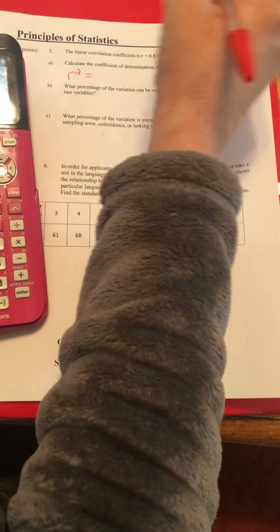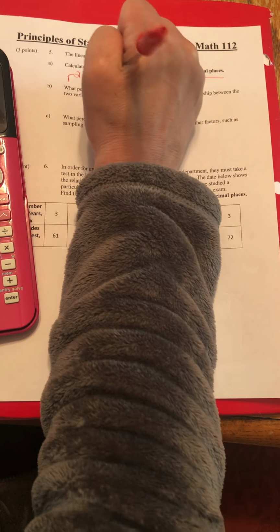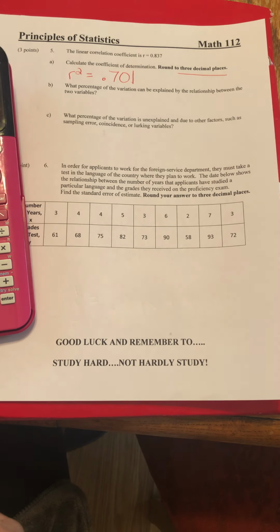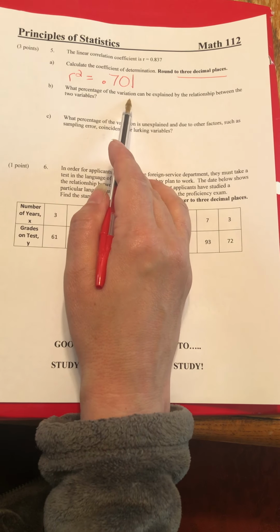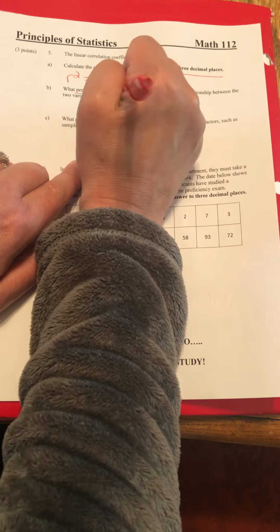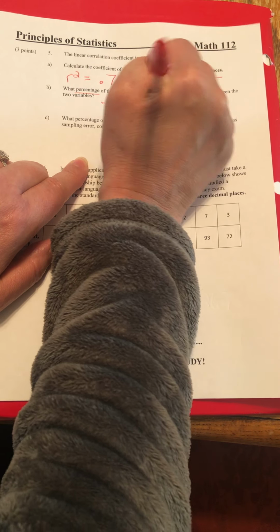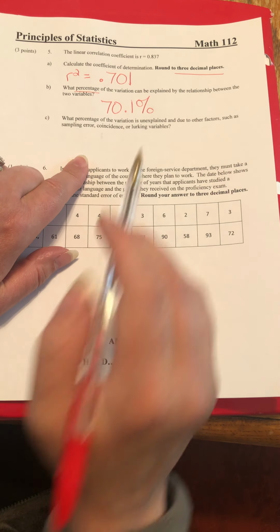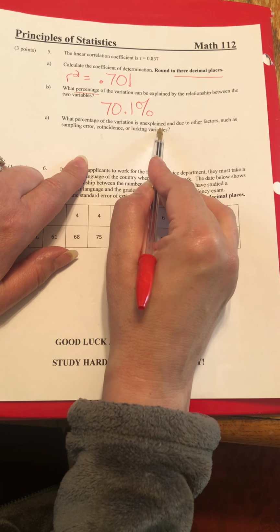It says 3 decimal places. So 3 decimal places would be 0.701. So what percentage can be explained by the relationship between the two variables? What percentage? All you do is you move it over 2 places, and this is 70.1%. And what percentage is unexplained?